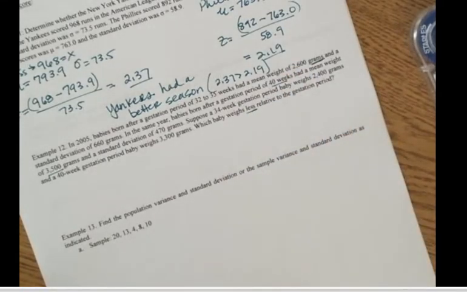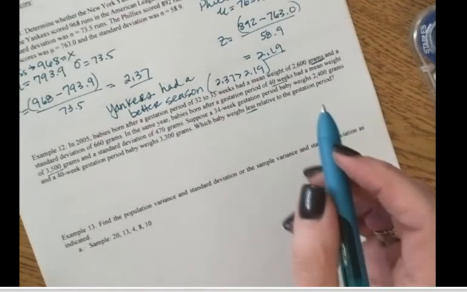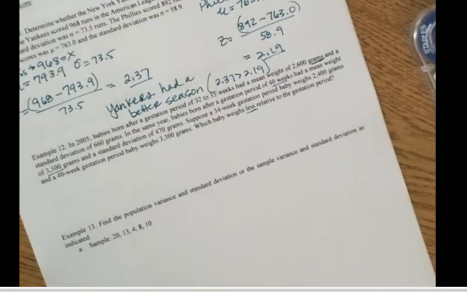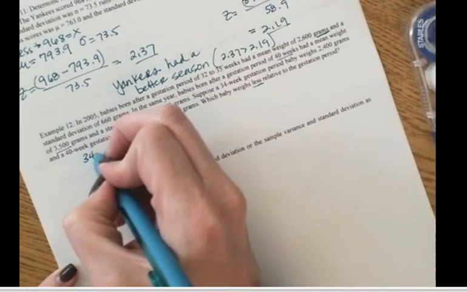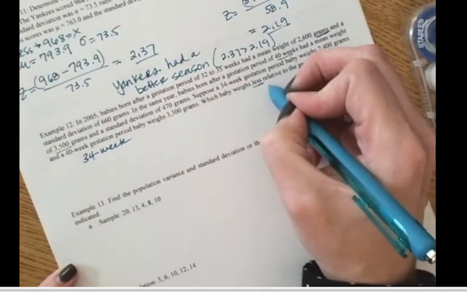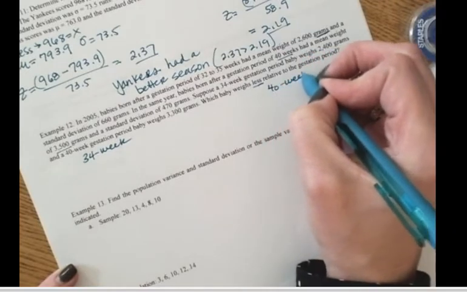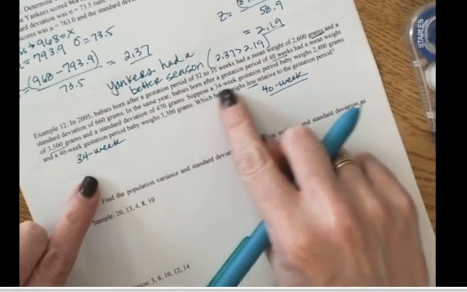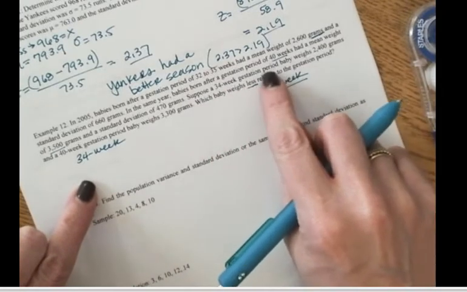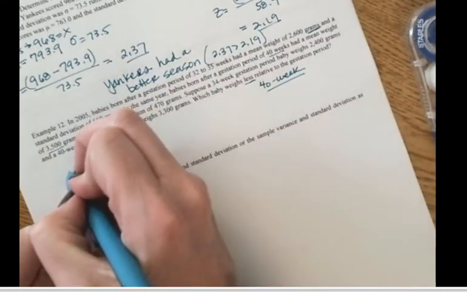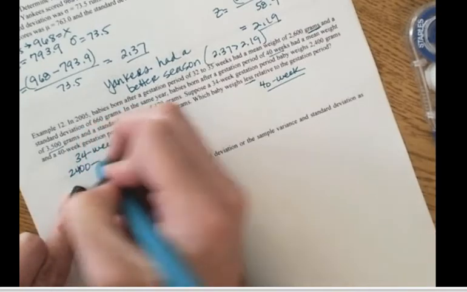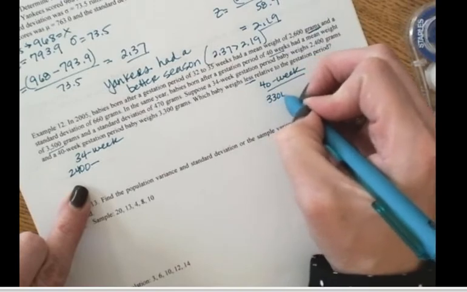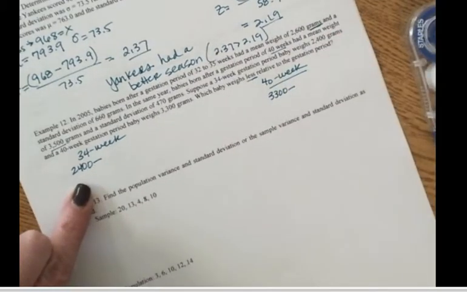All right, so we're going to do the same thing, okay? We're going to do it twice. Let's break down. We have a 34-week baby, and we have a 40-week baby, okay? So let's see. Suppose a 34-week baby gestation period weighs 2,400 grams, and a 40-week baby gestation period weighs 3,300 grams. Okay, which baby weighs less?